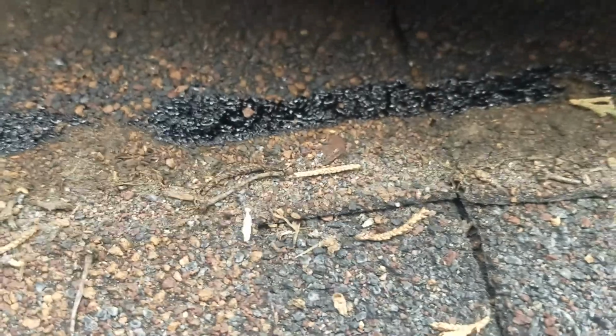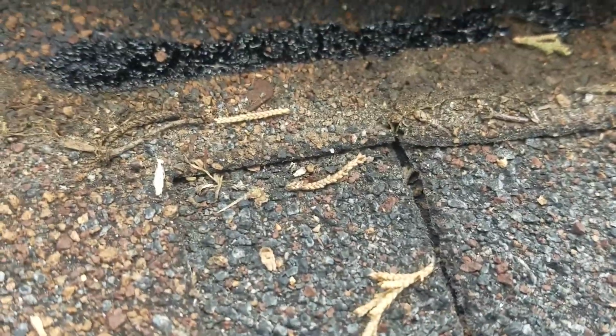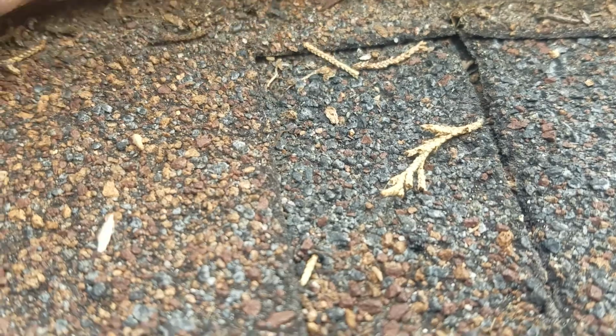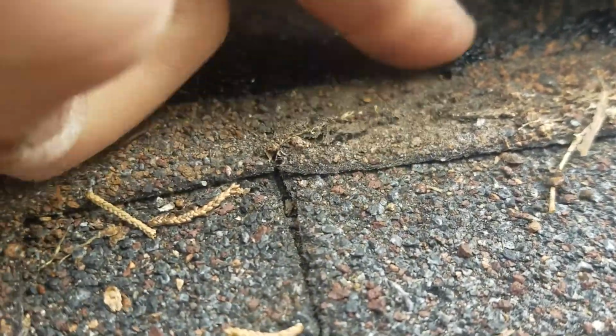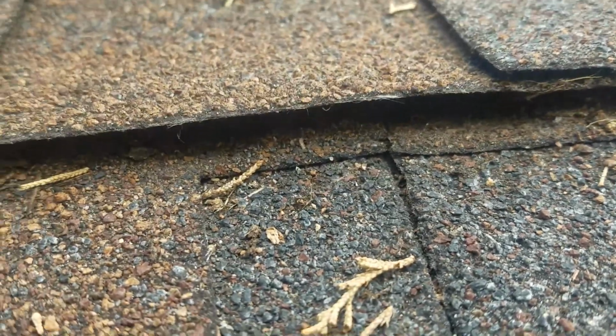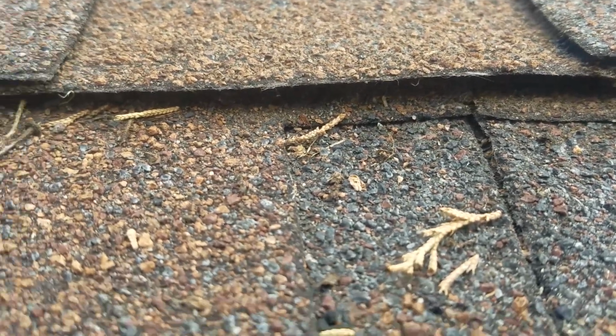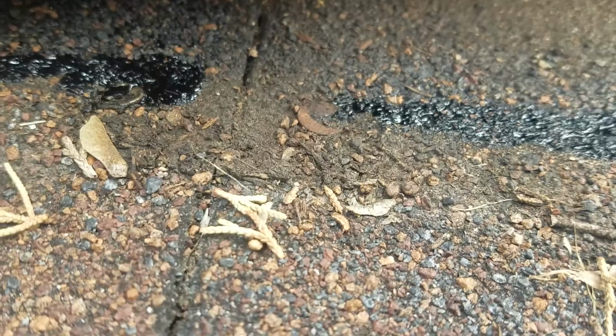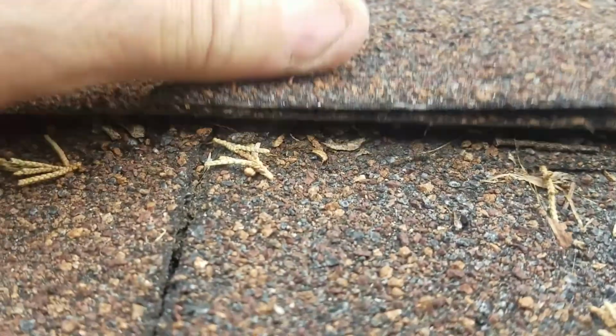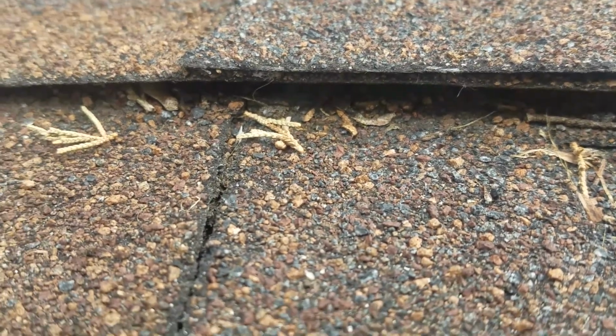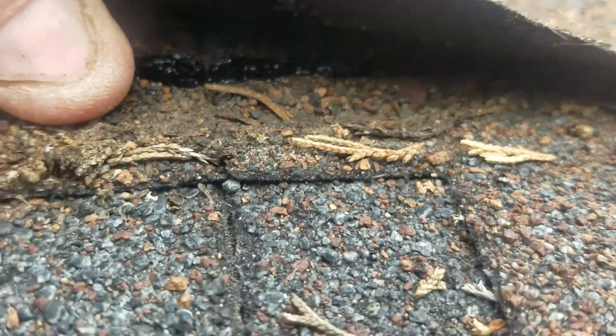Yeah, look. See them all? See how rusty they are? See that? Same thing. Same spot. Rusty. That's what happens when you have the transference there. Look. There.